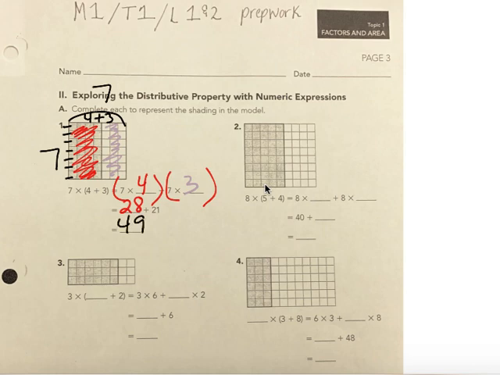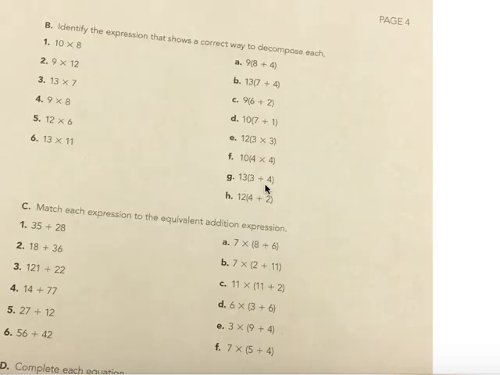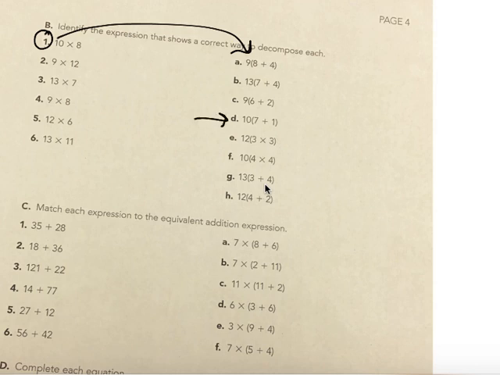So there's an example of what they're supposed to do on the first part of their homework, which again is review. On the back part, they just had to match. They had to match this side with this side. So I'm looking for 10 times 8. I notice that this one has 10 times something and this one has 10 times something. But which one decomposed the other factor correctly?